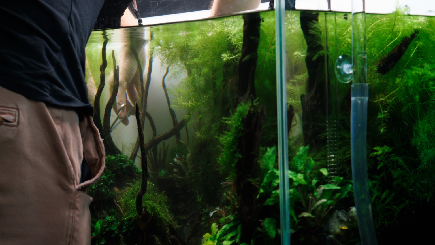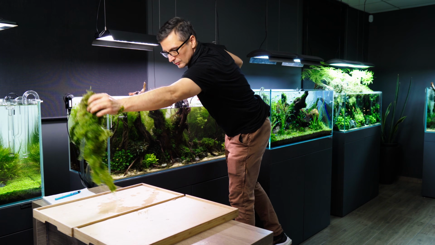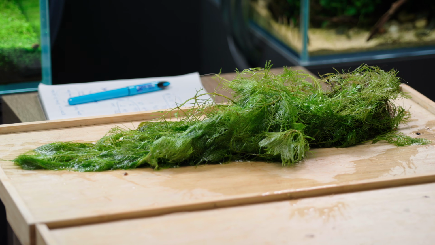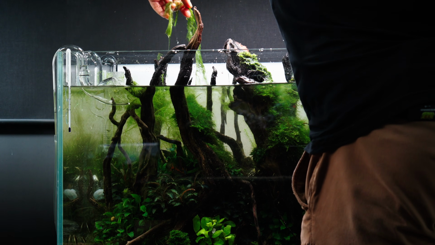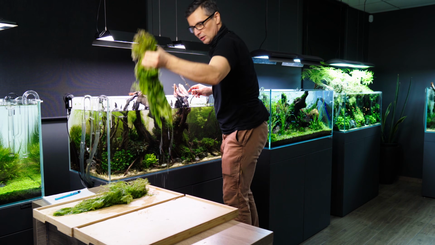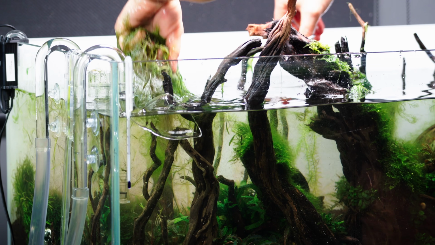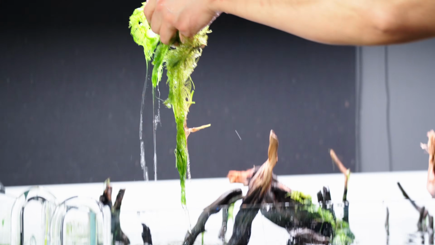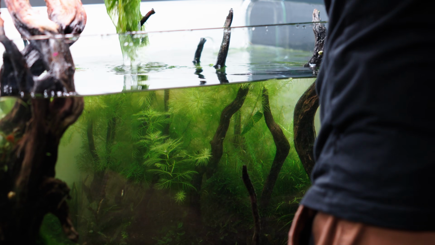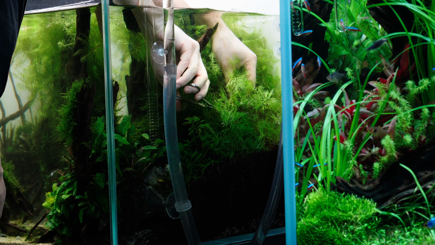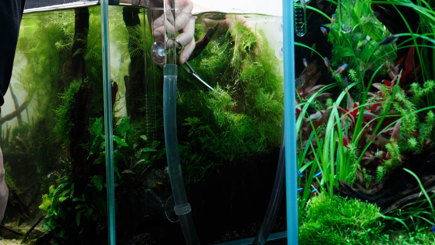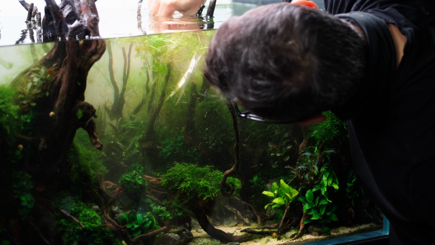Next step would be to trim the plants. I will start to take out everything from both sides of the aquarium. I will trim them from the bottom. This looks very brave, actually, but it's not a problem. See, this is why I don't do stem plant aquariums too much, because although they look beautiful, they are high maintenance.